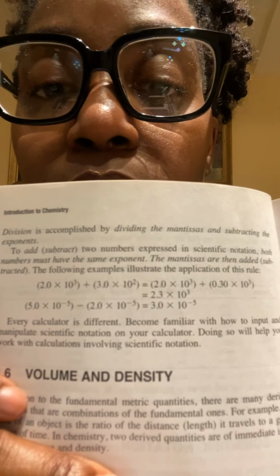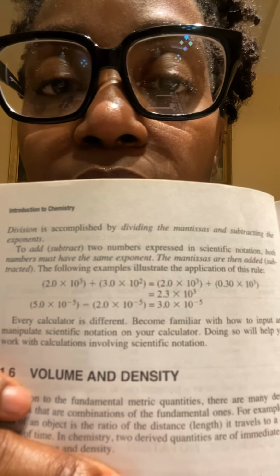Division is accomplished by dividing the mantissa and subtracting the exponents. To add and subtract two numbers expressed in scientific notation, both numbers must have the same exponent. The mantissa are then added or subtracted. The following examples illustrate the application of this rule. So here are the examples, relatively clear.